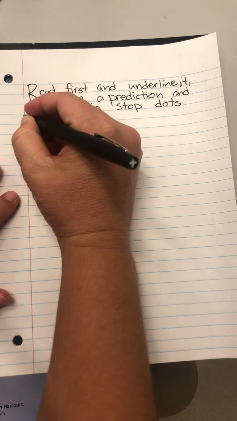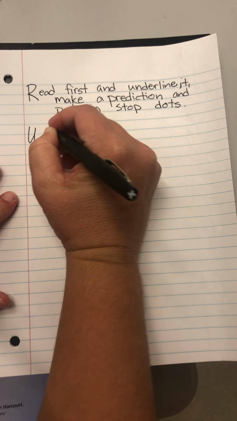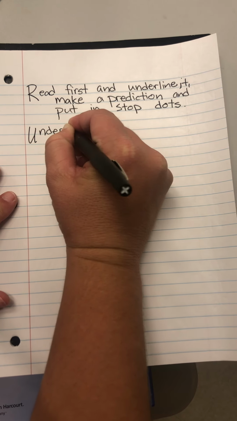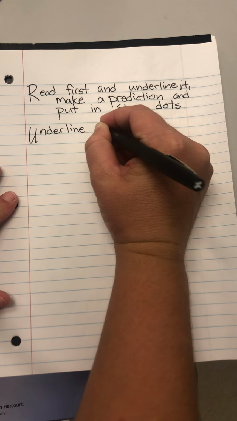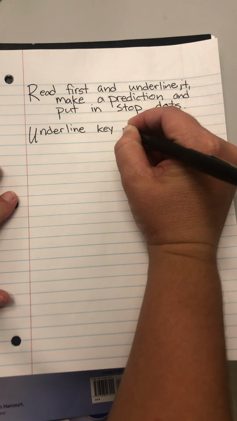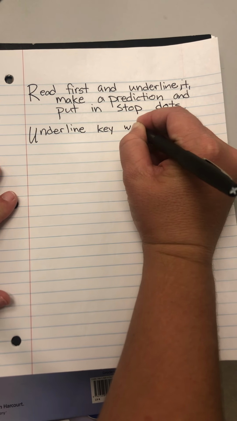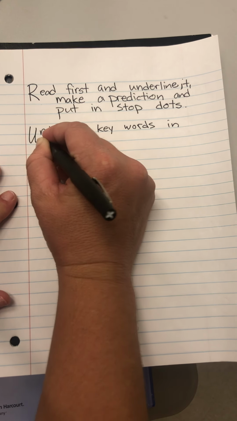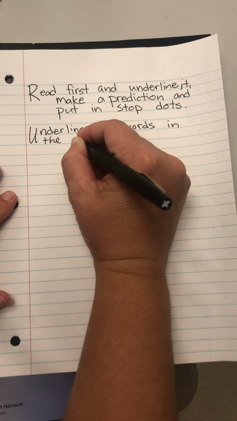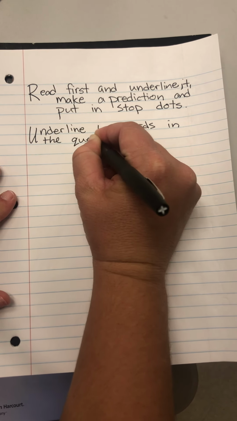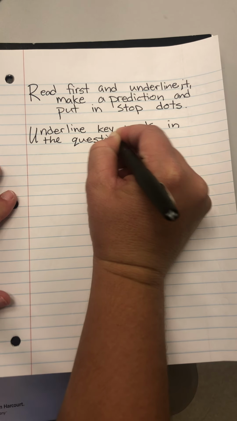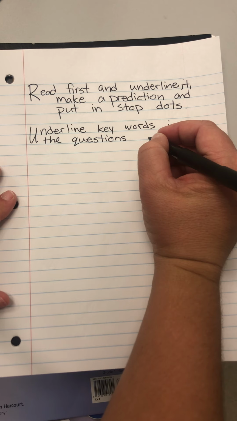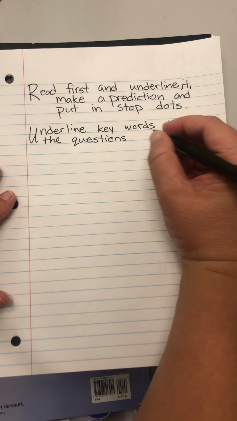Alright, so the U means to underline keywords in the question as you read them before anything else.